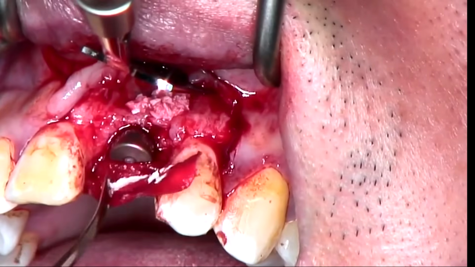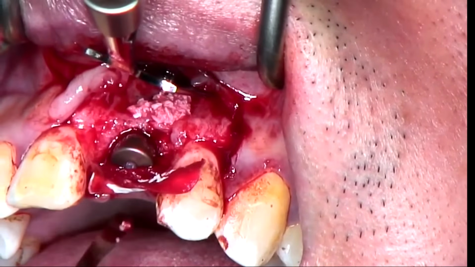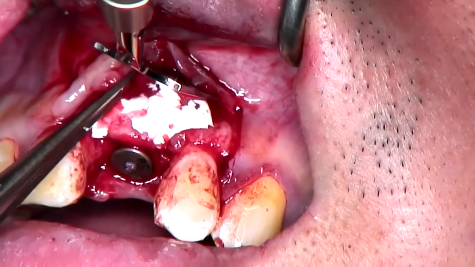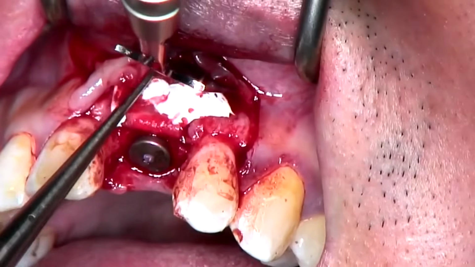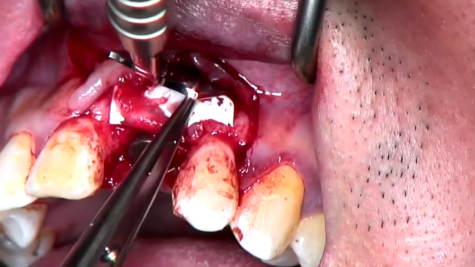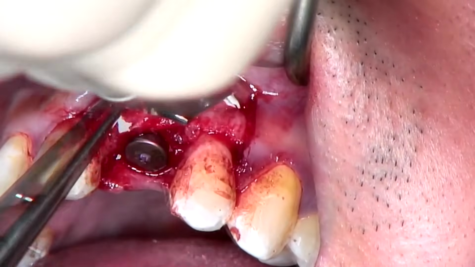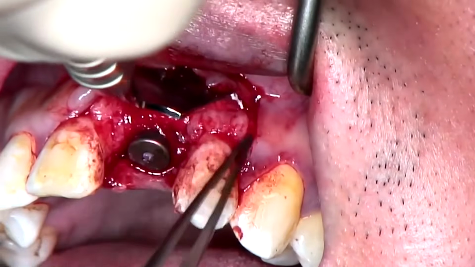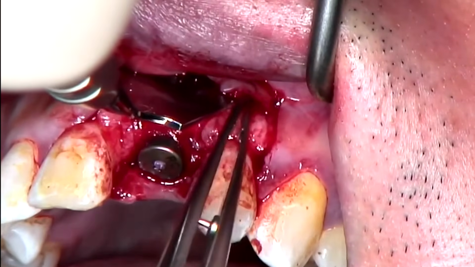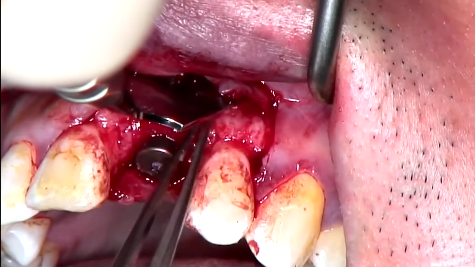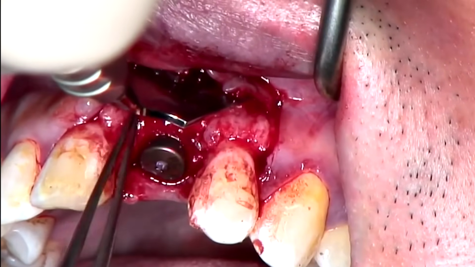After the membrane is stabilized, a bovine xenograft is gently placed in the bone defect. Once the desired morphology of the bone is achieved, the membrane is flipped back under the buccal flap in order to completely isolate the regenerated area.